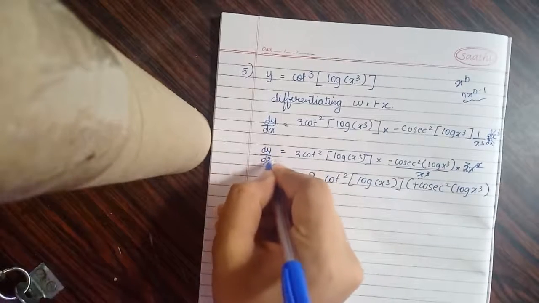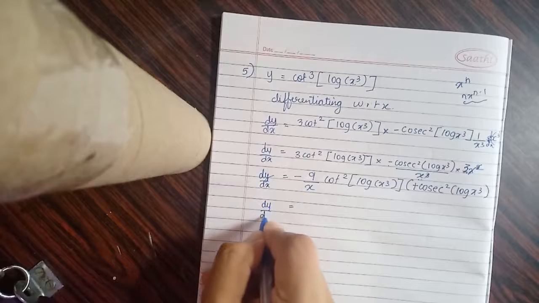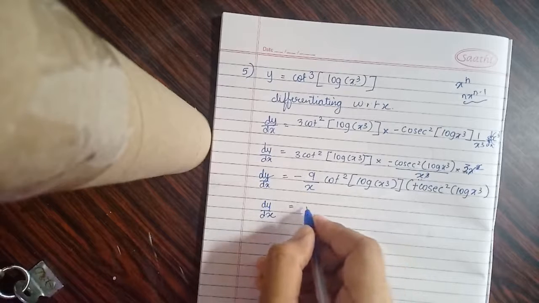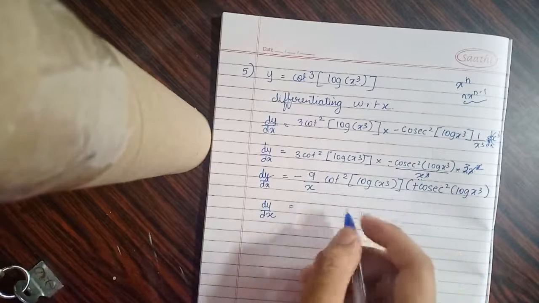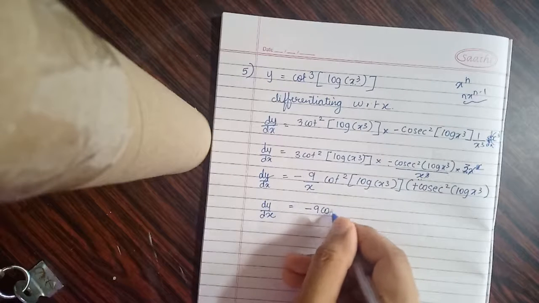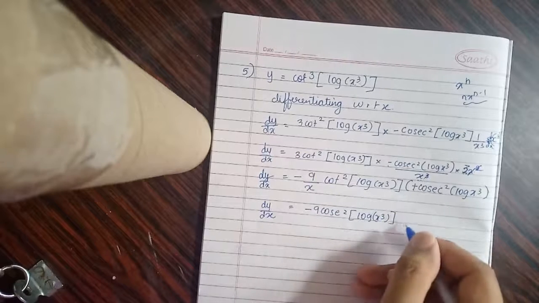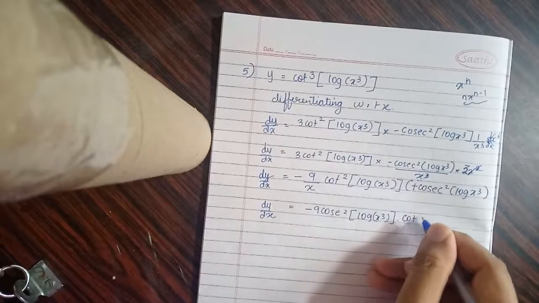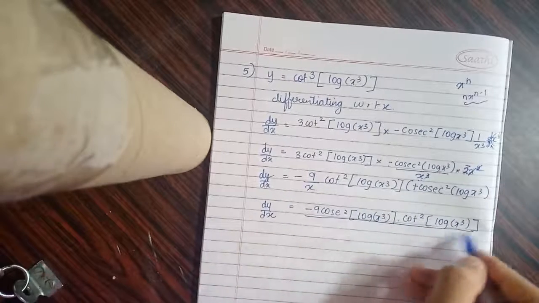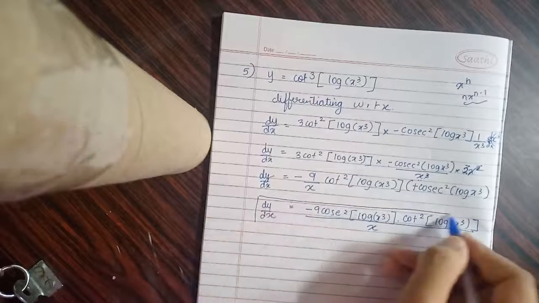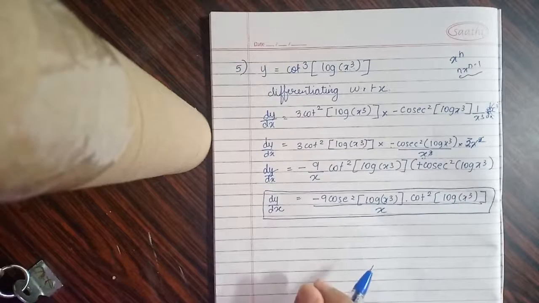Don't forget the dy by dx here. So we have to take it out first. All these are in a scattered manner, so keep it rearranged according to the textbook. This will be the answer: minus 9 cosec square log x cube into cot square log x cube, upon x. This is your final answer. Hope you all understood. Now you can note it down.